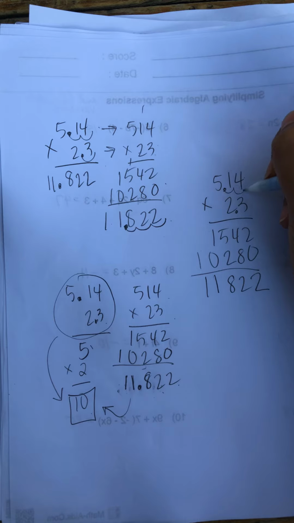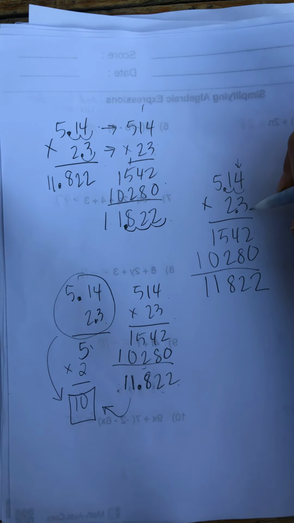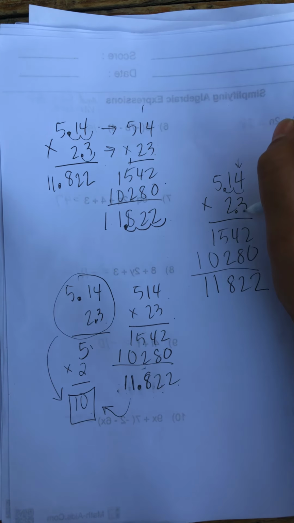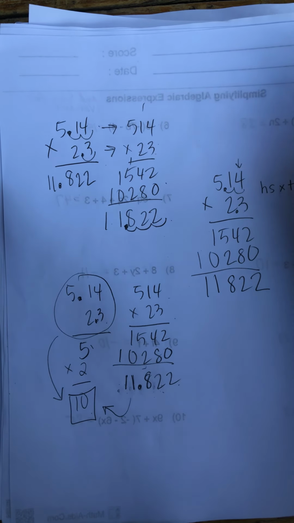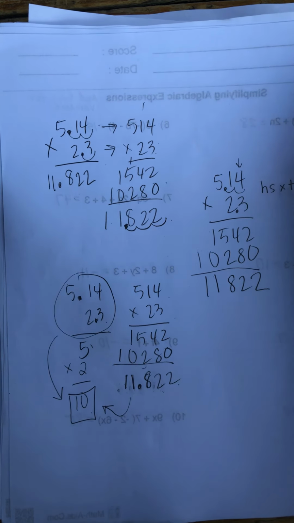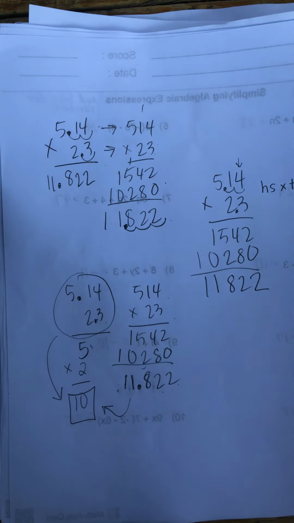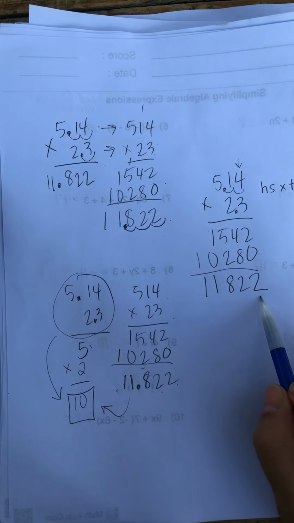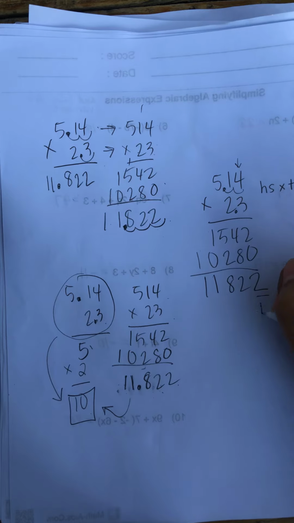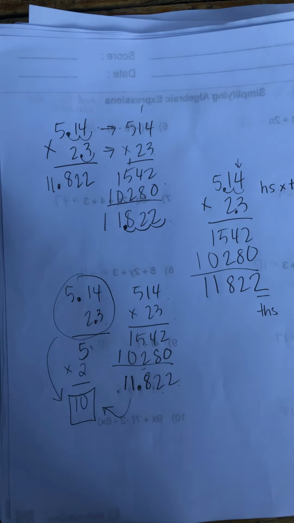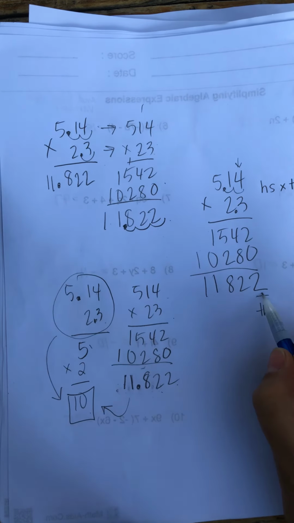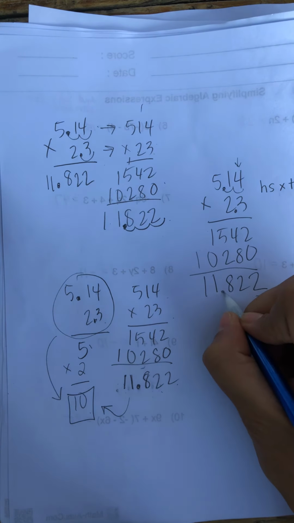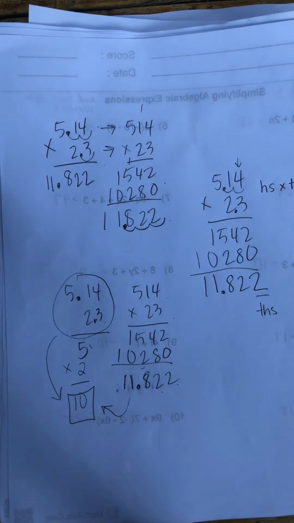So the lowest place value here is the hundredths, and the lowest place value here is the tenths. So hundredths times tenths equals thousandths. Okay, so that means the lowest place value in your answer needs to be in the thousandths place. So where would I put the decimal point to make sure that too is in the thousandths place? Well, that's thousandths, hundredths, tenths. Therefore, my decimal point goes there.